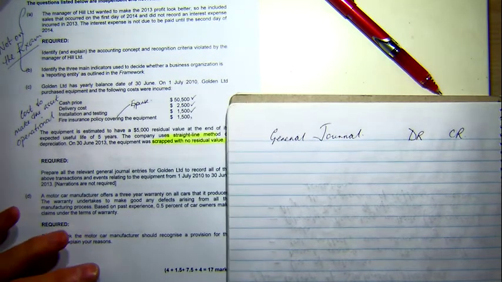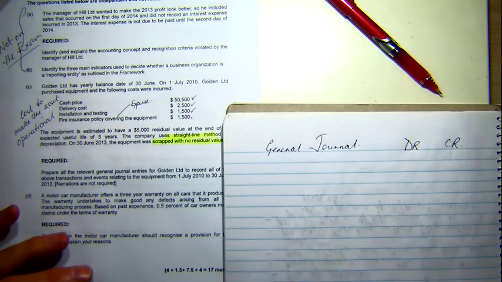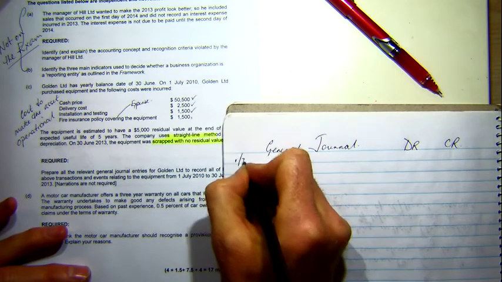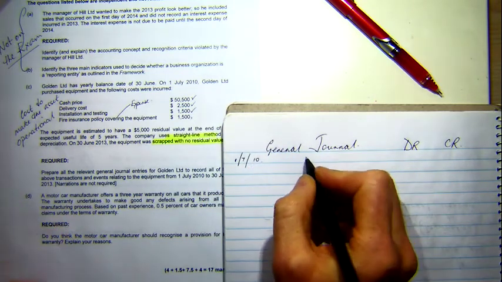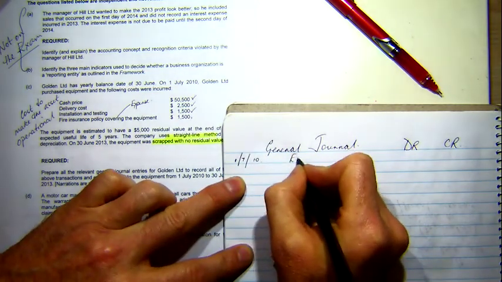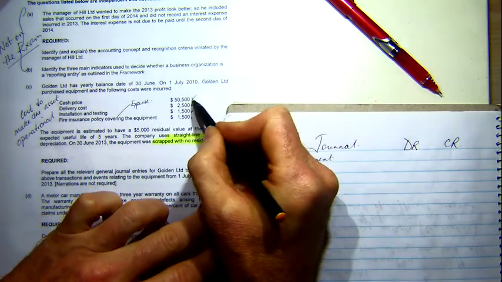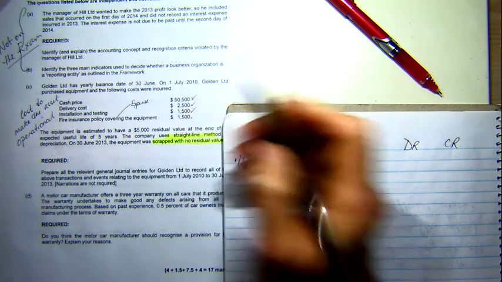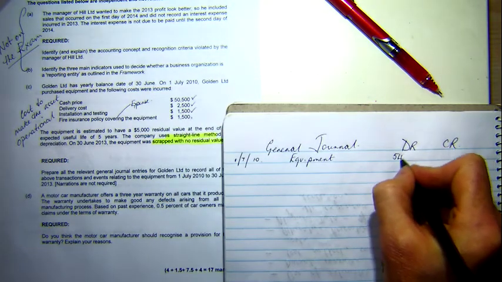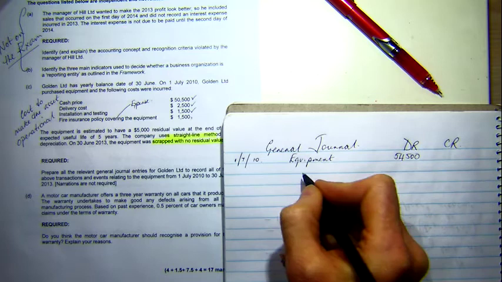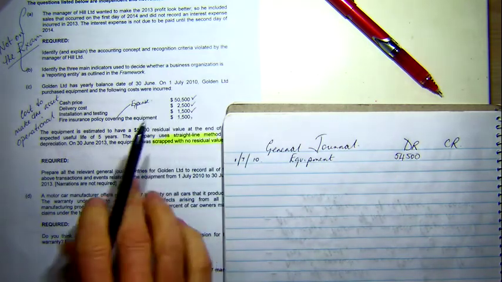So now we need to record the cost of my equipment. So on the 1st of July 2010, I'm going to have equipment. And how much is all that? That's 54,500. And what does it say?